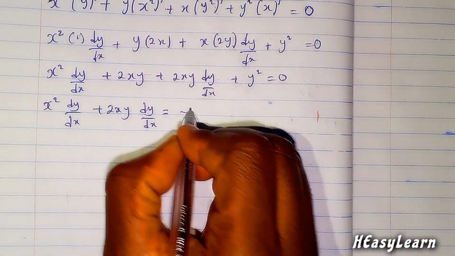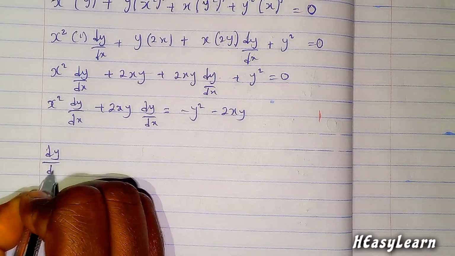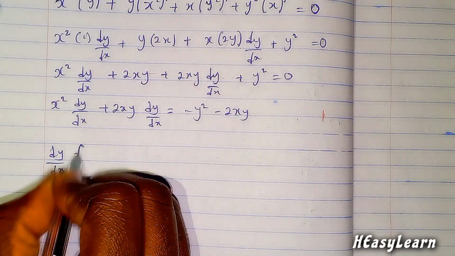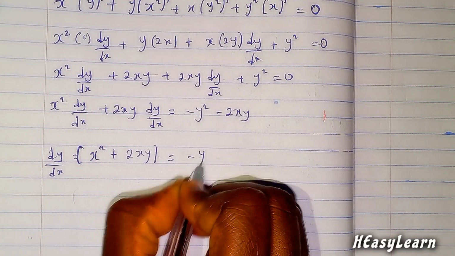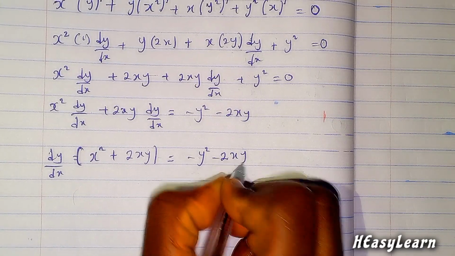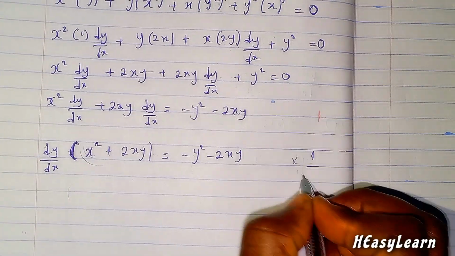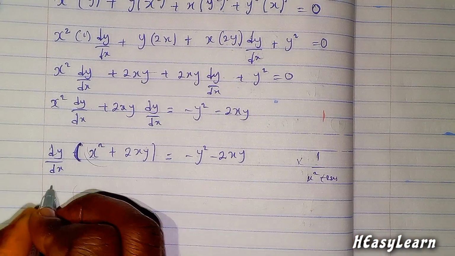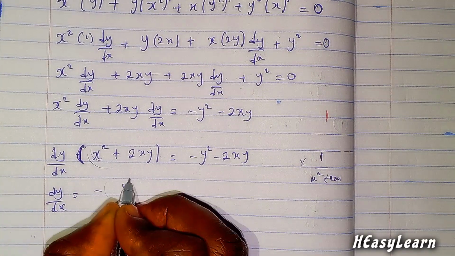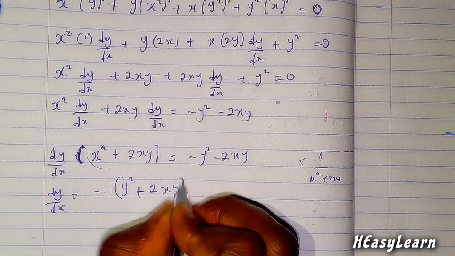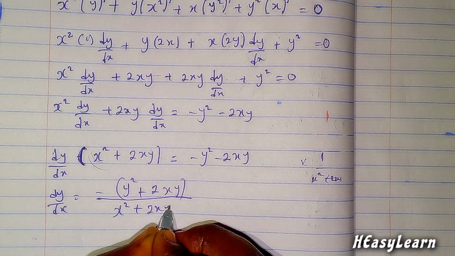This is equals to minus y square minus 2xy. The dy/dx is common from this expression. This is x square plus 2xy equals to minus y square minus 2xy. Multiply both sides by the reciprocal, 1 over x square plus 2xy. So dy/dx equals minus y square plus 2xy divided by x square plus 2xy.